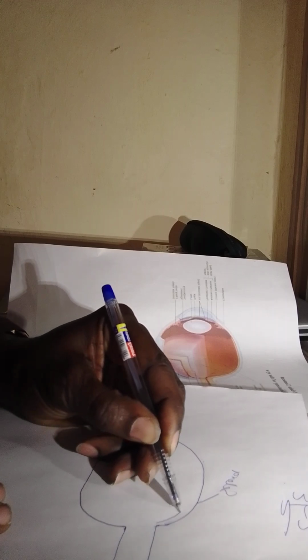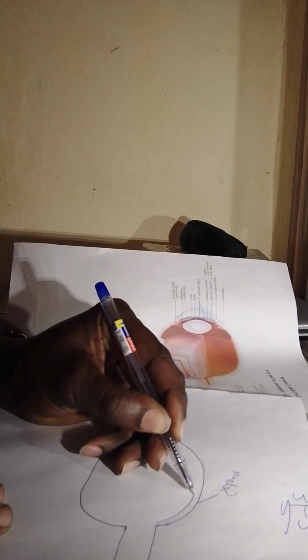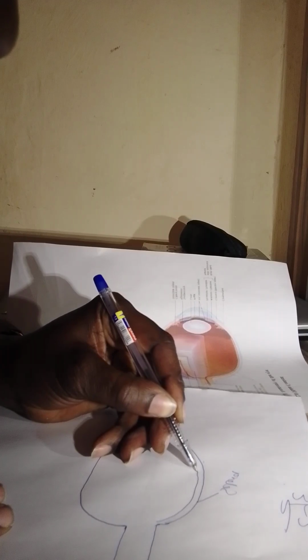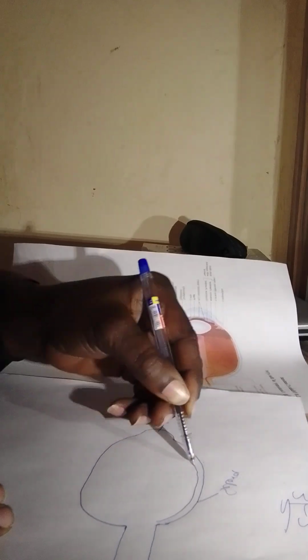Then we have another layer which is called the second layer, or the middle layer. So the middle layer is the layer I'm drawing. Can you see it? We are moving in here anteriorly.